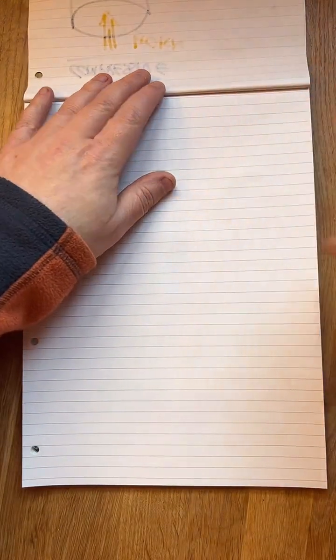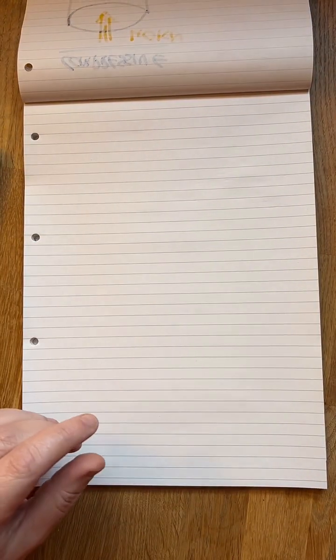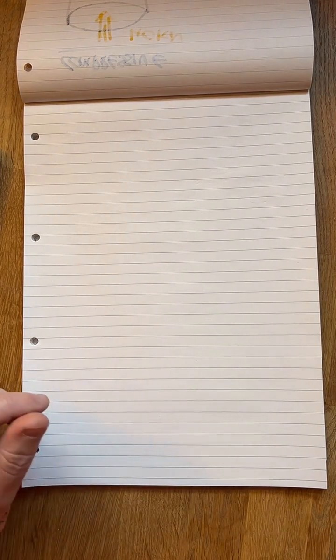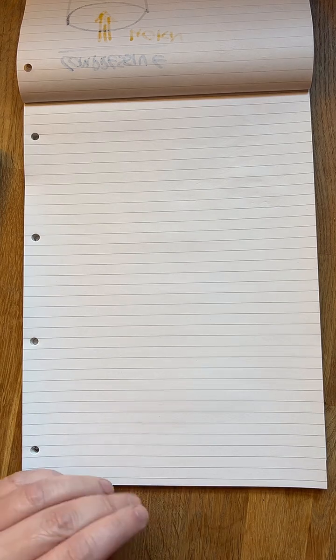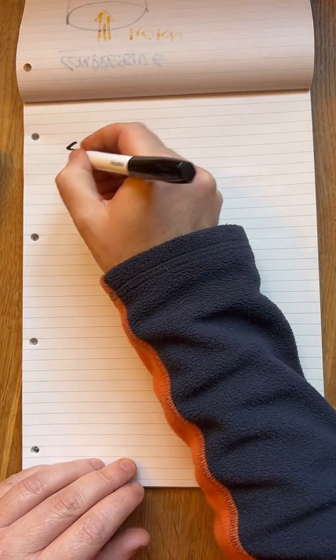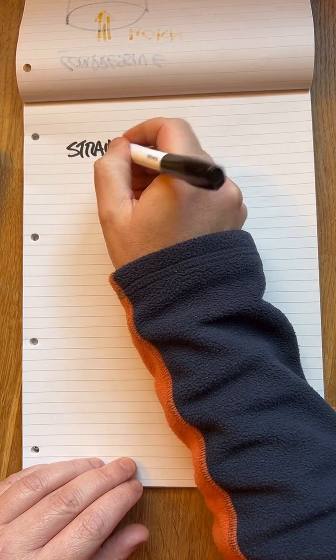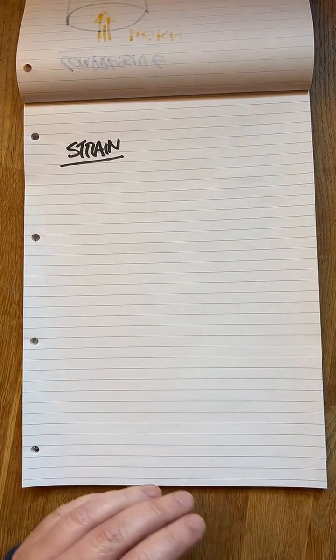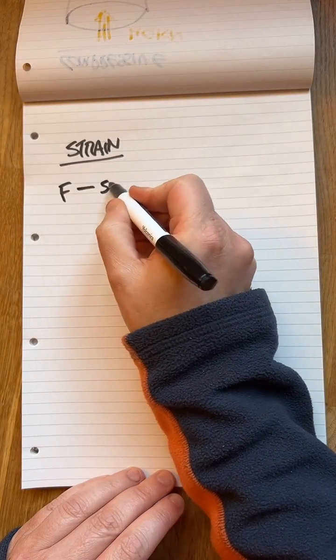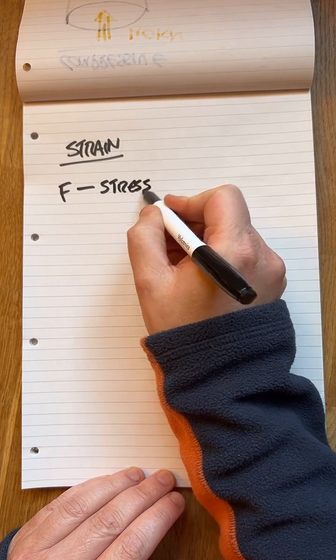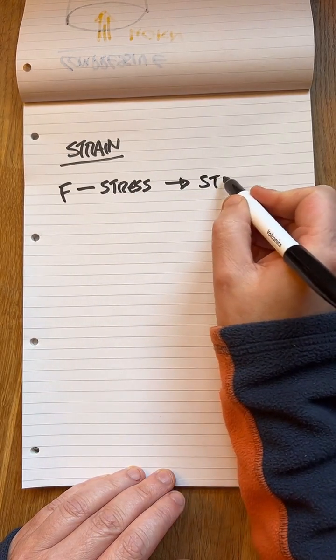The next part of this, because while we're here, we might as well do it all. I'll have some more squash. The next part is right there. Strain. Because a force creates, I'll write it down here. Strain. When you strain, things change, right? When you apply a force it will give you a stress, which I suppose gives you a strain.